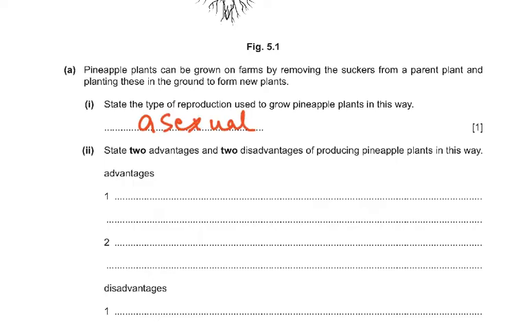Then it says state two advantages and two disadvantages of producing pineapple plants in this way. This is a very important part of the syllabus. Naturally, the advantage of asexual reproduction is that it is very rapid. Many new plants are formed, and only one parent is needed. Plants have the same desirable features and they ripen at the same time, so they are easier to harvest. Disadvantages: they have some undesirable features along with the useful ones, and they're not adapted if there is a change in the environment. They ripen at the same time, so the price goes down.